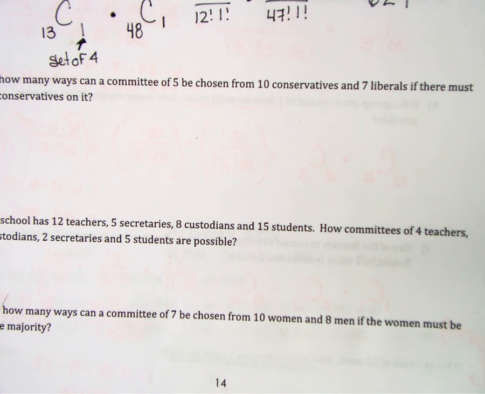In how many ways can a committee of 5 be chosen from 10 conservatives and 7 liberals if there must be 3 conservatives on it? It's super easy. It's like the boys and the girls.